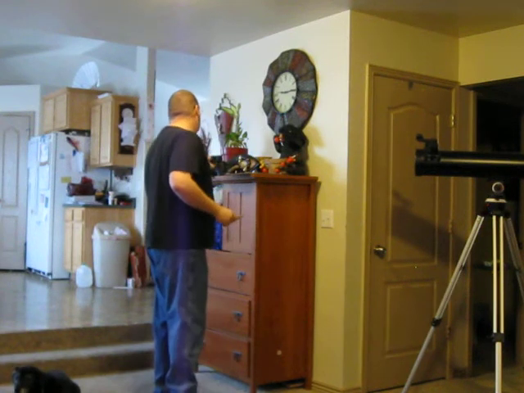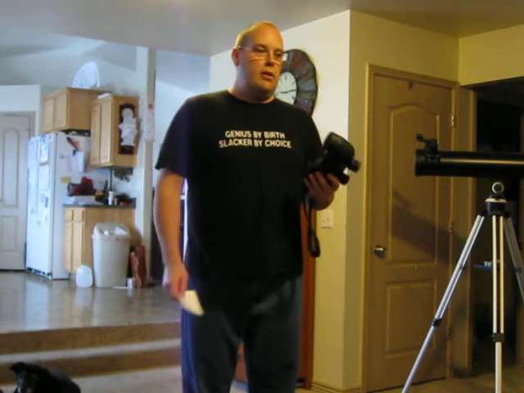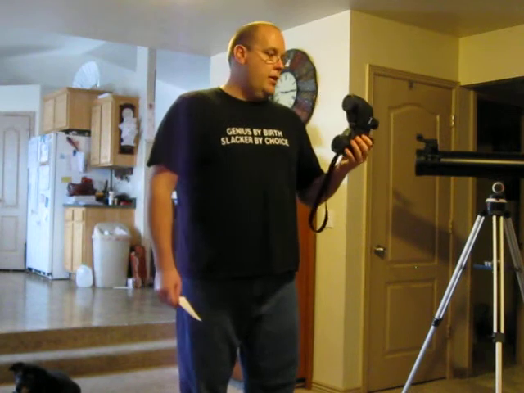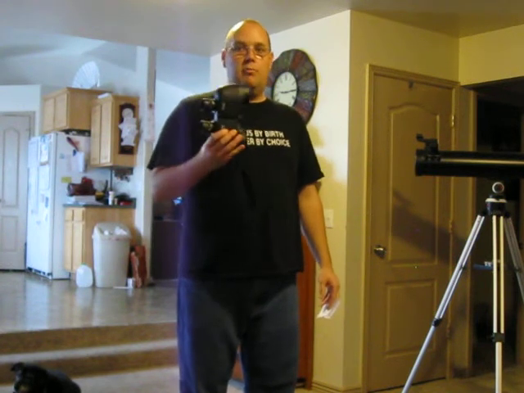So after we have our apps or our sky map and we know what exactly it is we're looking at, next we're going to talk about some optics. First one we're going to talk about is binoculars. Relatively easy to use, easy to transport, fairly inexpensive. Most people probably already have a pair of these at home.